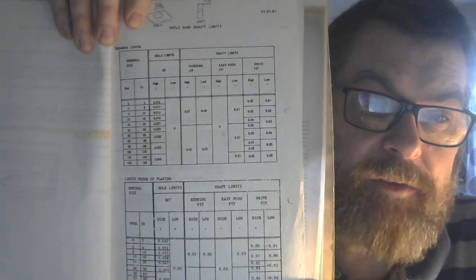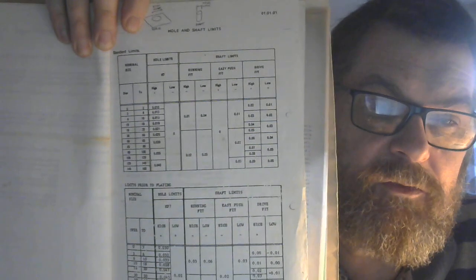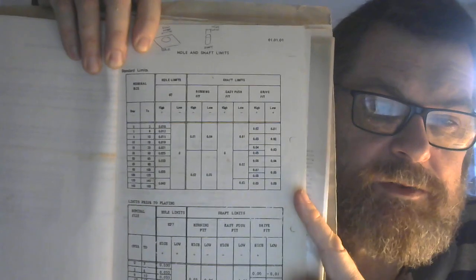Right. So what you have here is, you can see here you have the holes and then you have the shafts, and it's the interaction between the hole and the shaft. So what that talks about is the nominal size, the hole limits, which they always use H7 for. We've got that on here. And then shaft limits, and then we have 3 types of shaft, or 3 types of fit. We have running fit, easy push fit, and dry fit. So these are really nice, simple terms to understand, to get your head around.